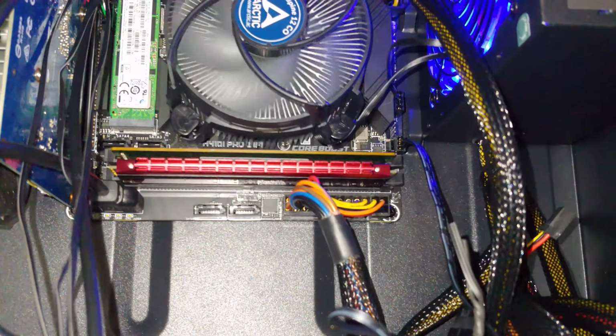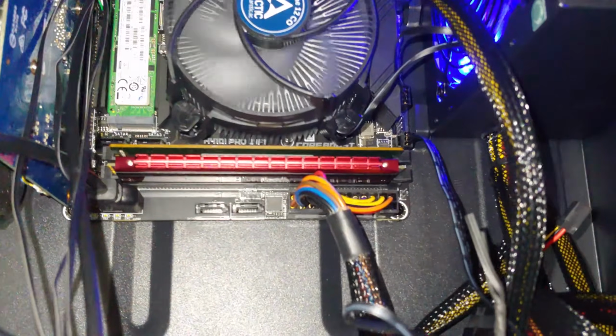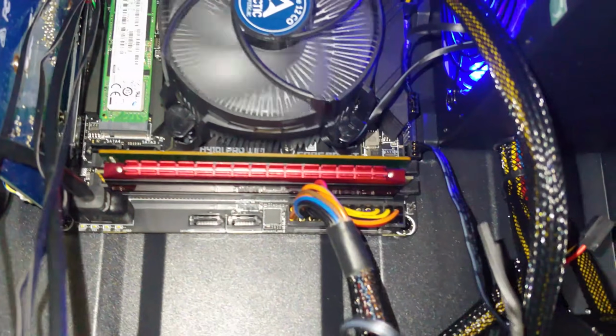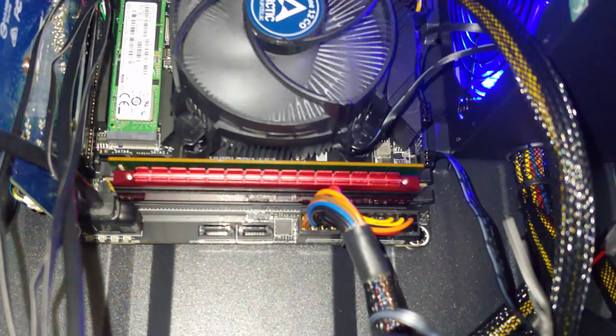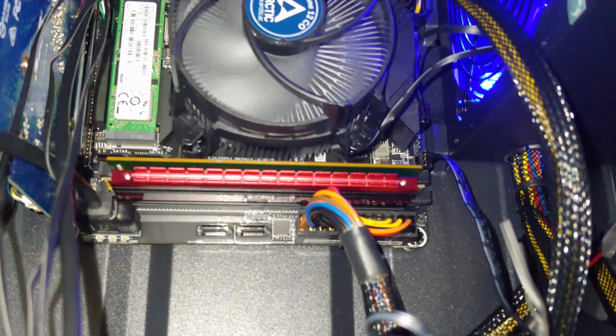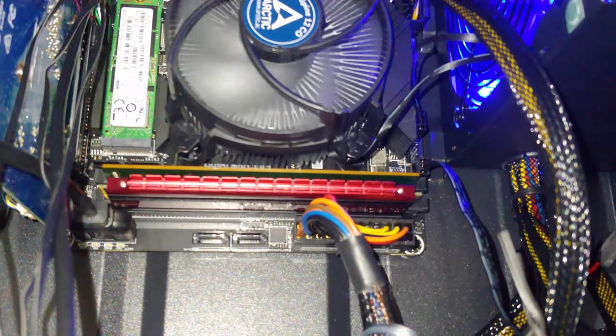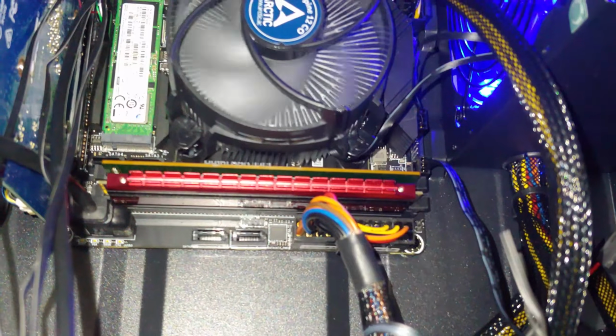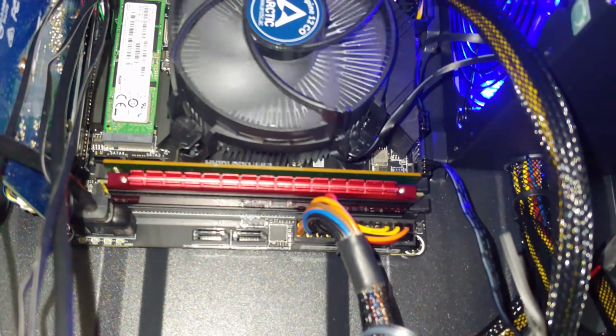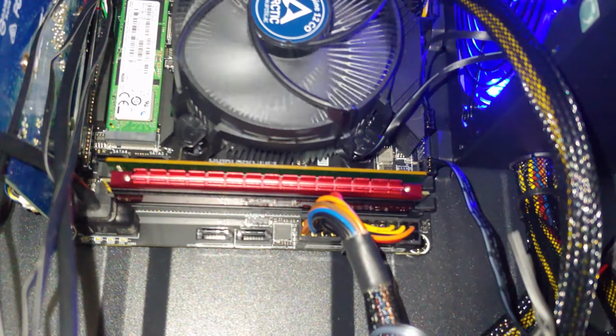So let's talk about some reasons why you might not see XMP. Well, mix matching styles of RAM, okay, such as these guys, having a fixed RAM with an overclockable RAM may result in XMP not showing up. Some motherboards it may actually show up.